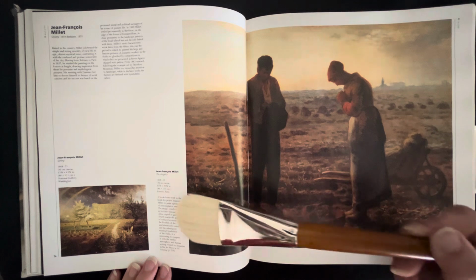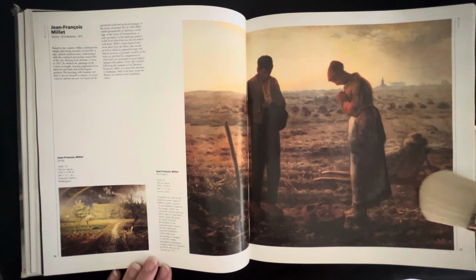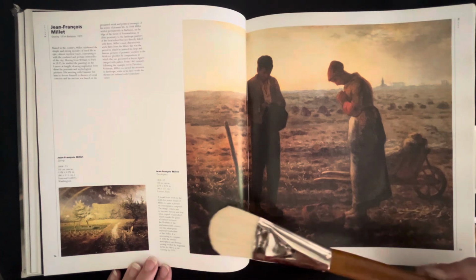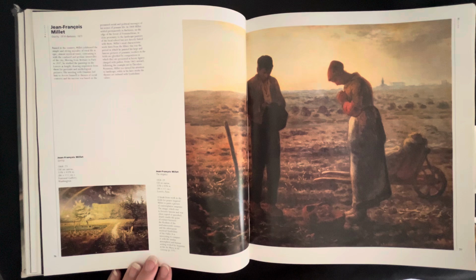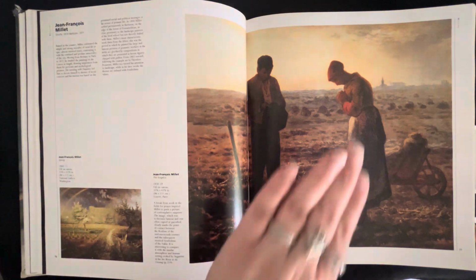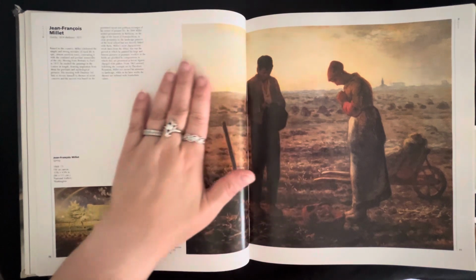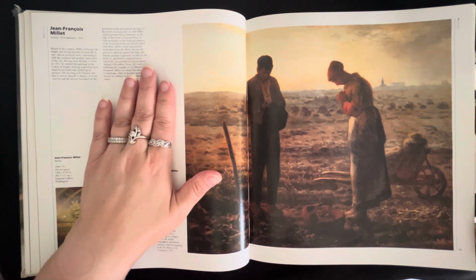I like the lighting that he uses in this painting. How it has a soft glow. It looks like dusk. I suppose it could be early morning.